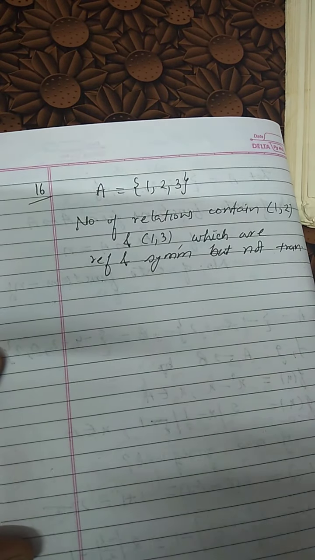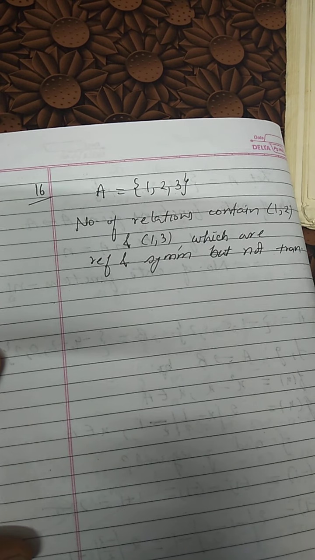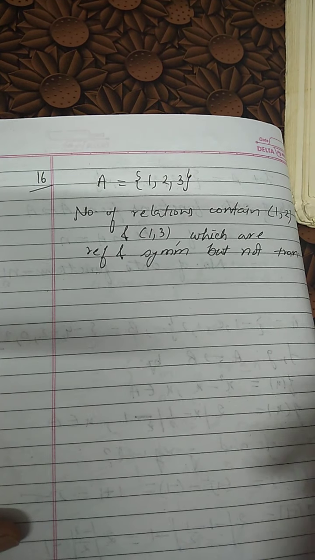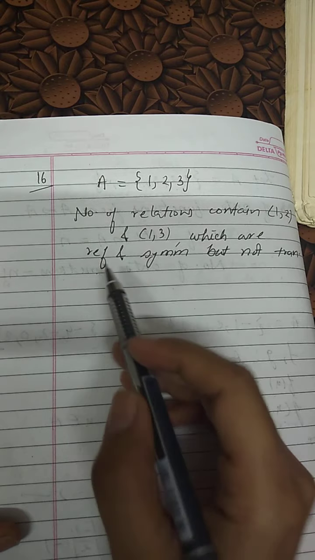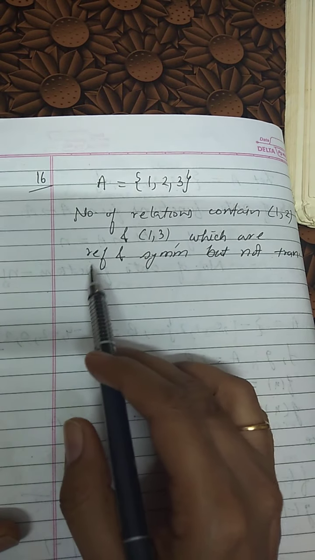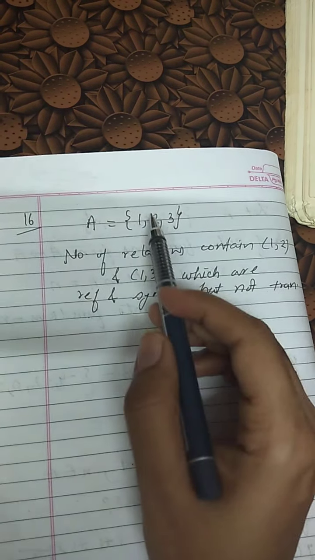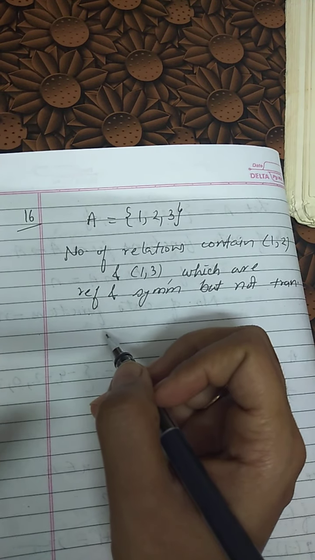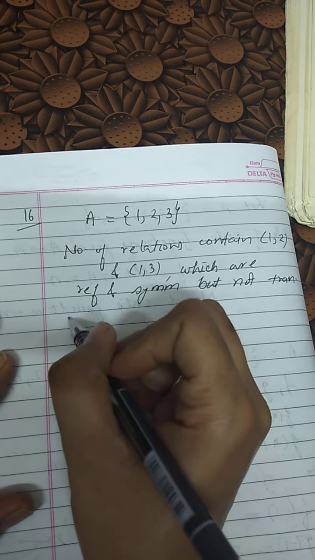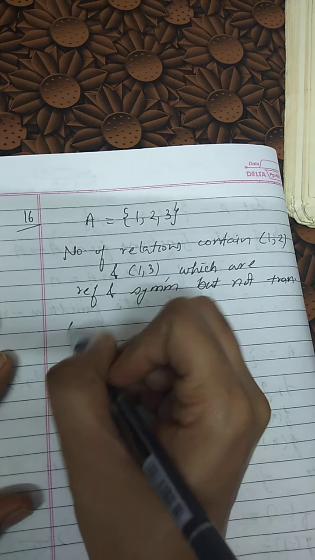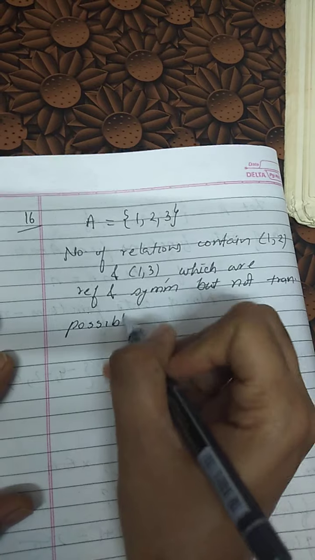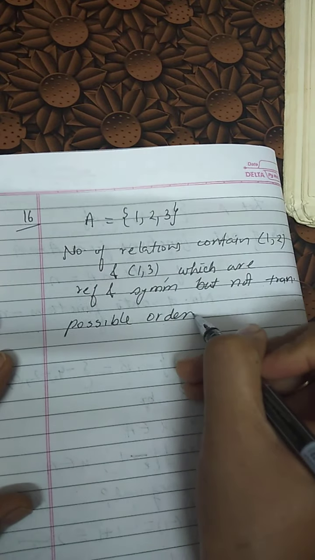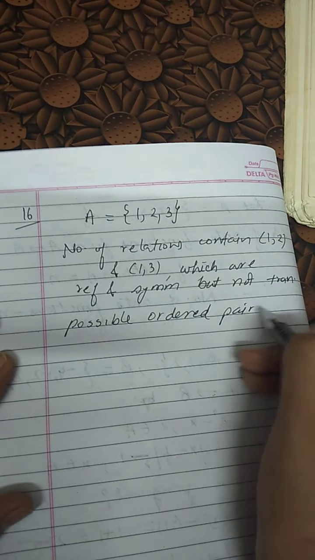Now set A is given here. So what we will do? In order to find relations that are reflexive and symmetric, let us first of all write down all the possible ordered pairs that A can have in different relations, right? Why are we writing this?